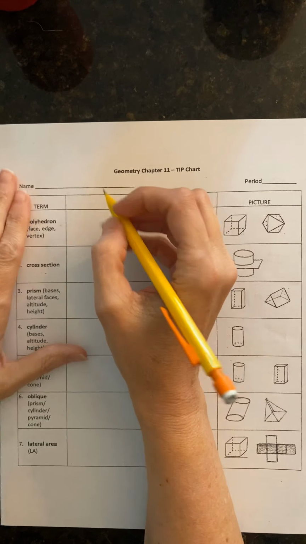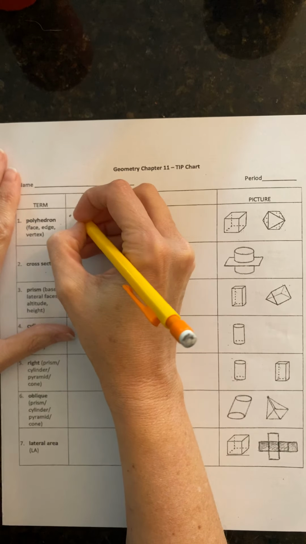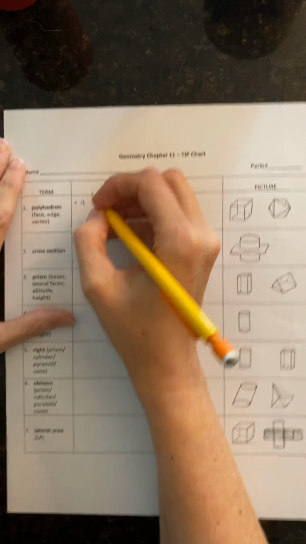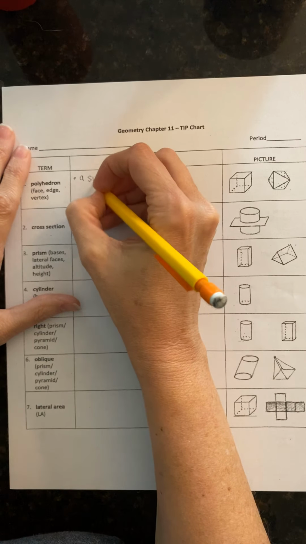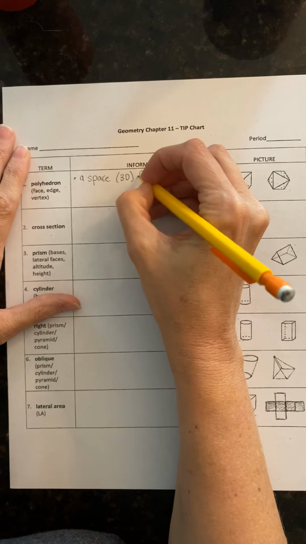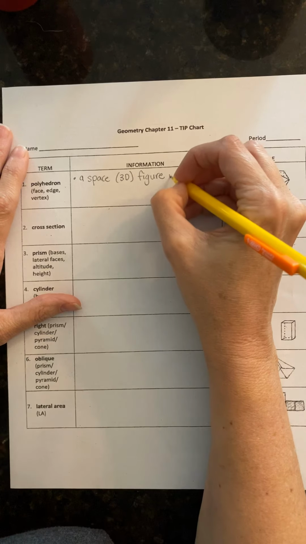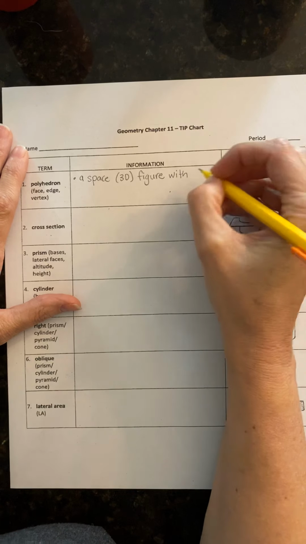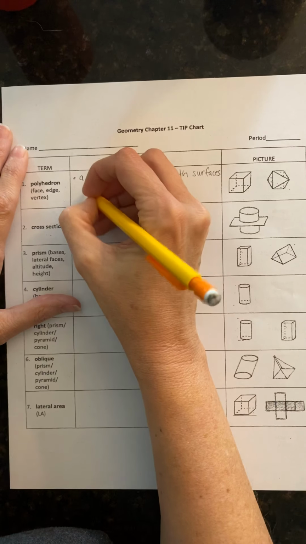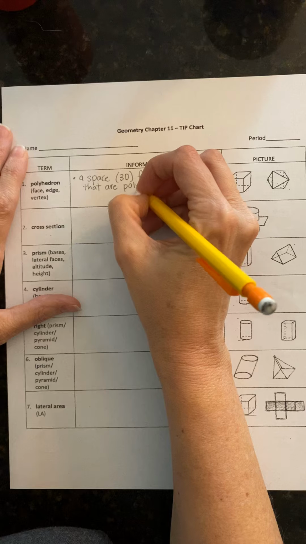All right, so a polyhedron. A polyhedron is, they call it a space figure. Space just means that it's three-dimensional. So it's a space figure or 3D figure, three-dimensional, with surfaces that are polygons.